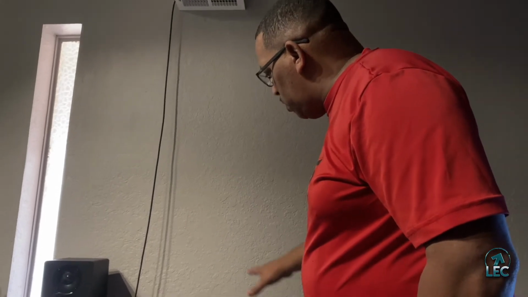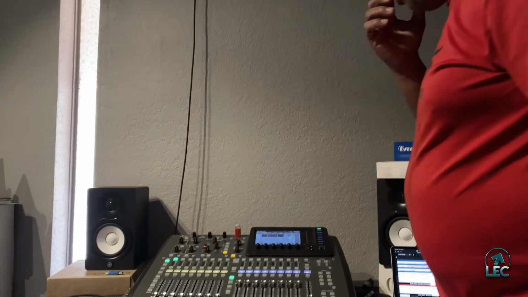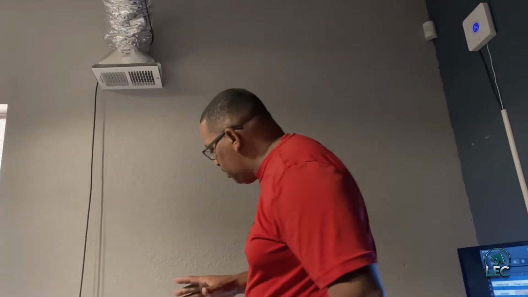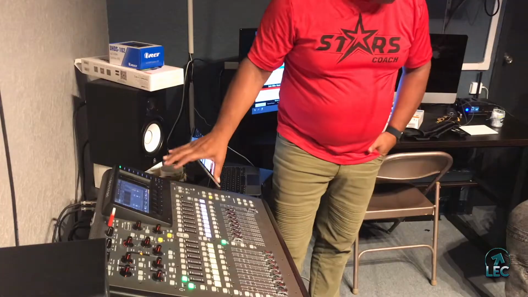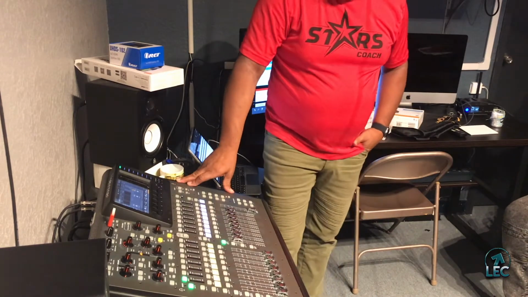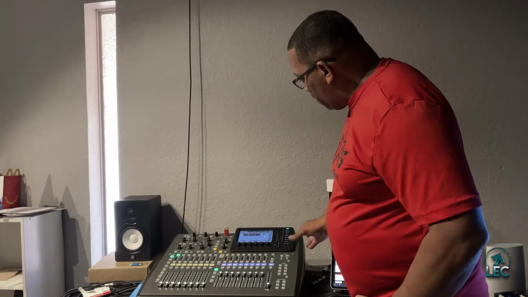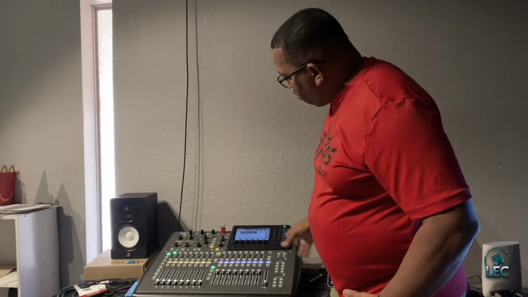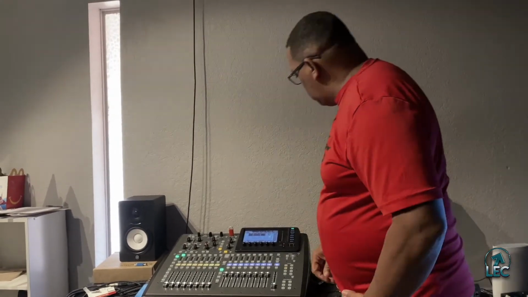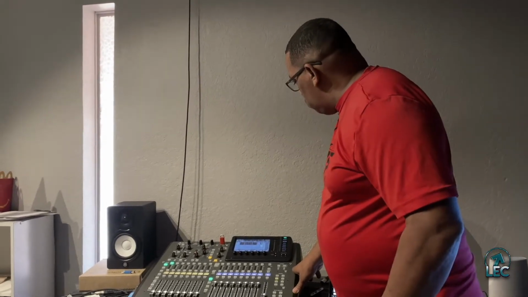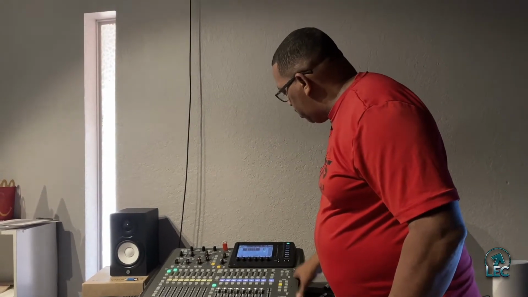Just want to give you an overview, and what I'm going to do though is take you outside to the other board, because this is what we call an X32 compact. It's a compact because its big brother is, I don't know, twice as long. So let's walk out to the sanctuary and I will show you the big brother of this compact.